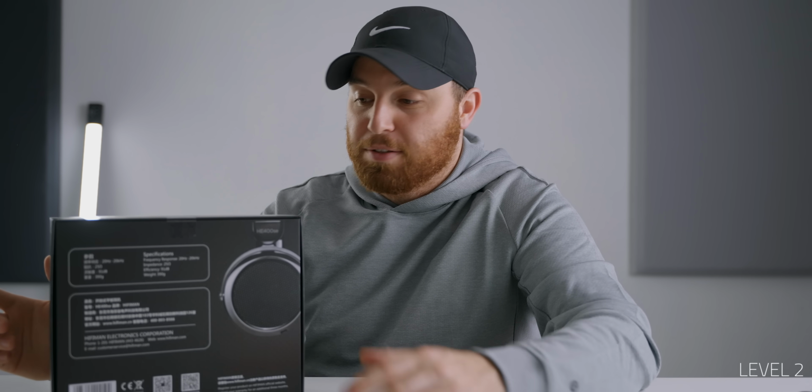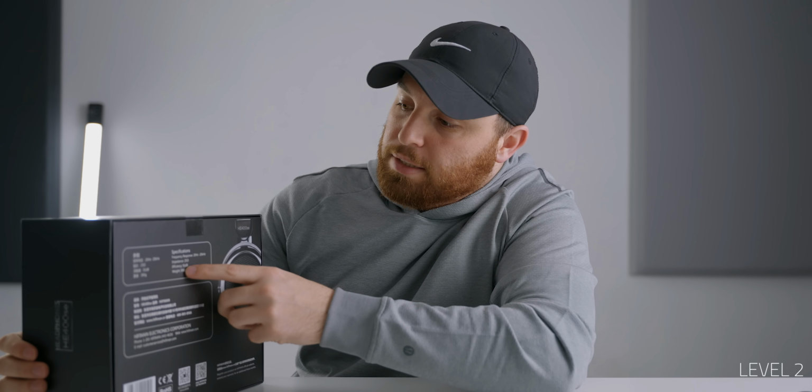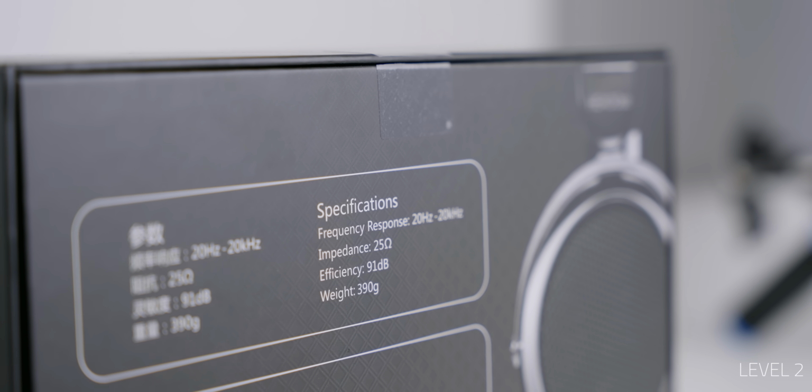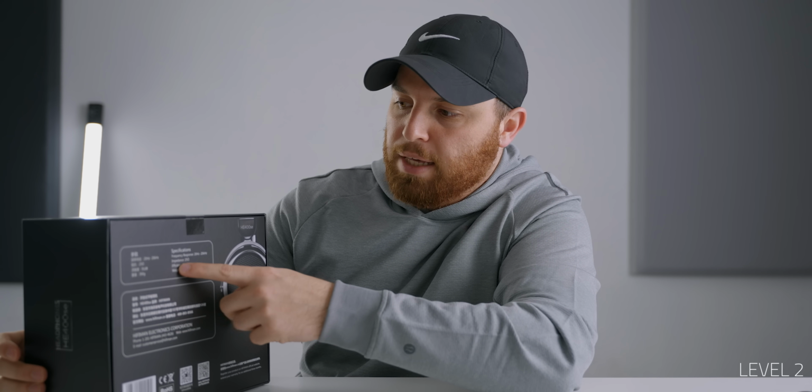So one of the only things that I like to pay attention to on a headphone box, aside from the marketing stuff that's on there, because it's usually just the companies kind of sucking their own, is the specifications. So there's a couple specifications. One is going to show you the frequency response, which is 20 hertz to 20,000 hertz. This is pretty common and a more intermediate topic that we might talk about in a future video. Then it's going to show the impedance, the efficiency, and the weight.